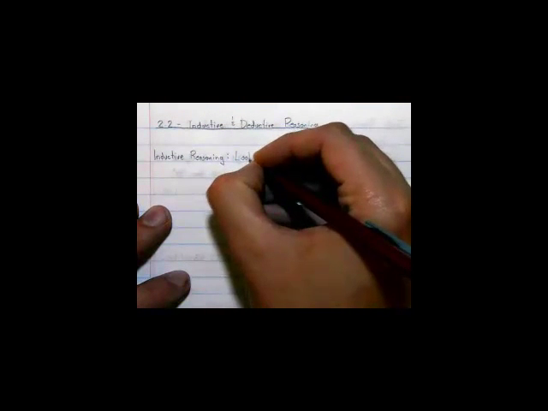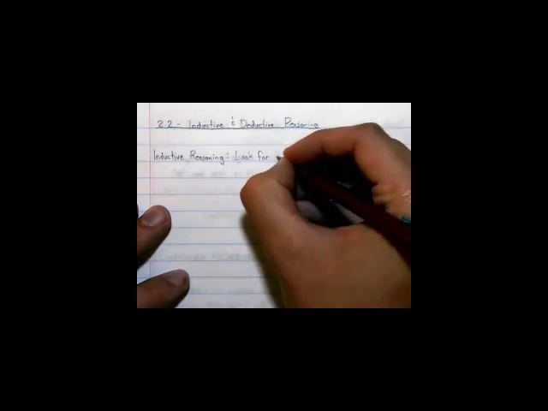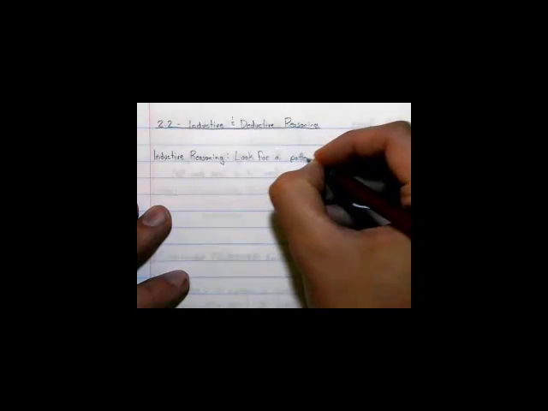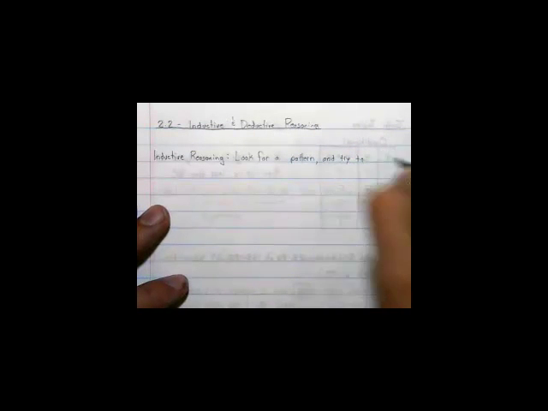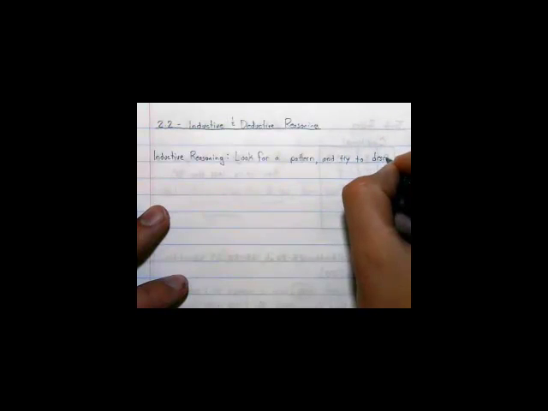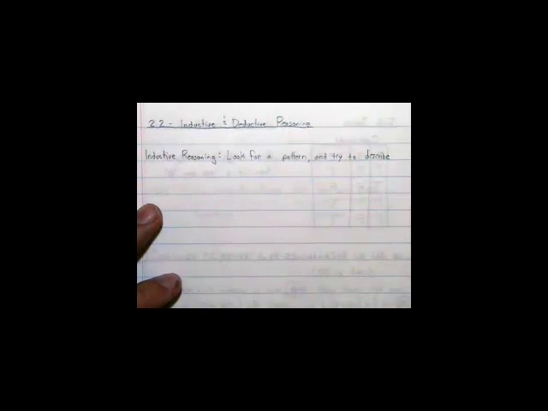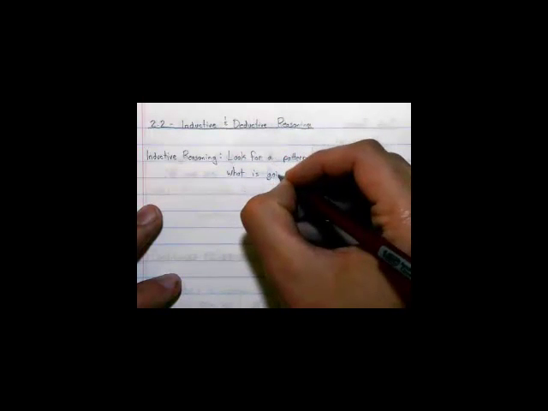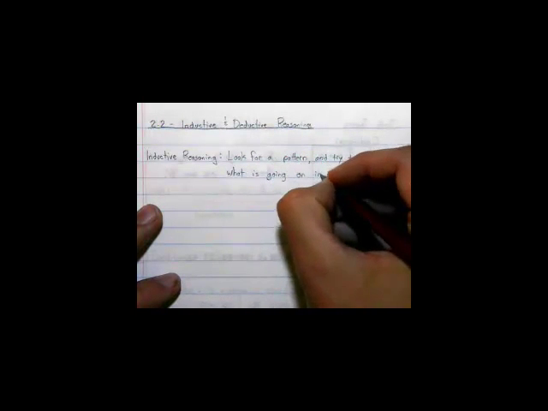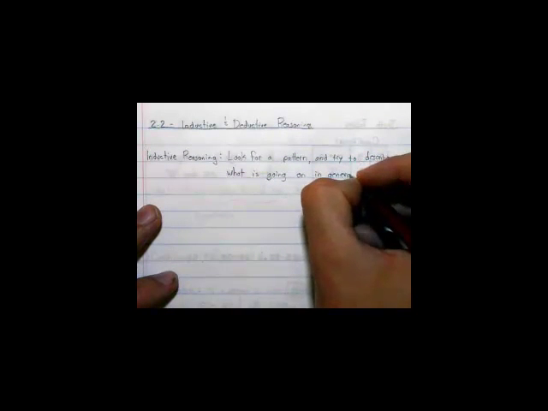In layman's terms: look for a pattern and try to describe what is going on in general. That's inductive reasoning. It goes from something specific to something general.